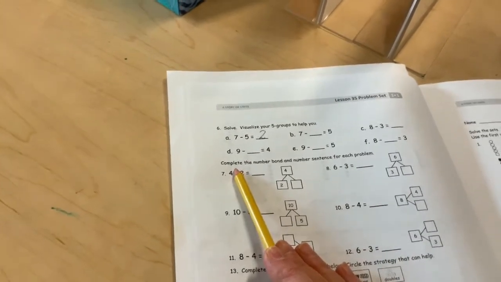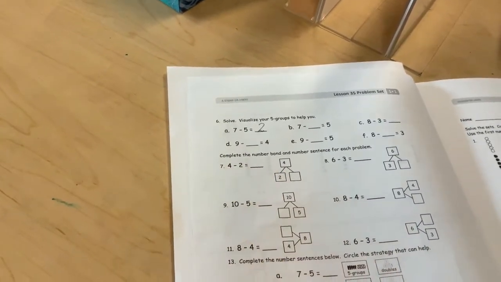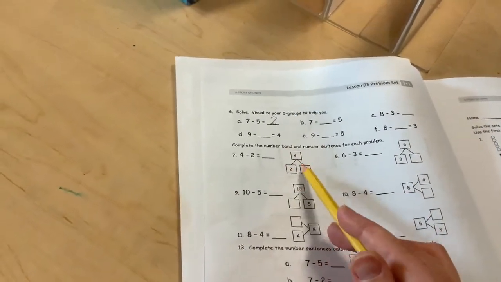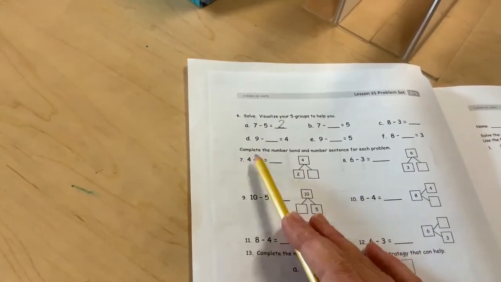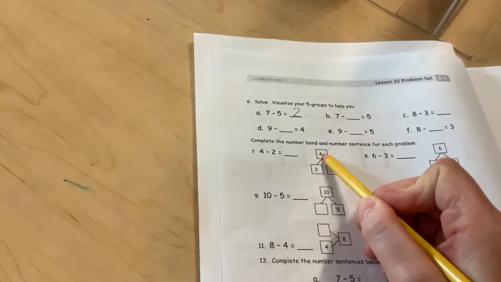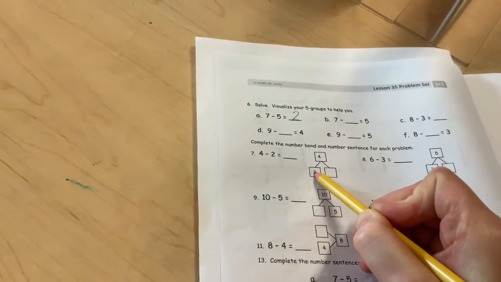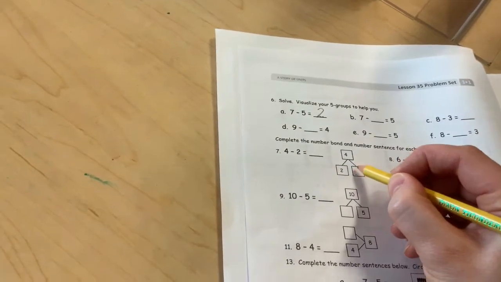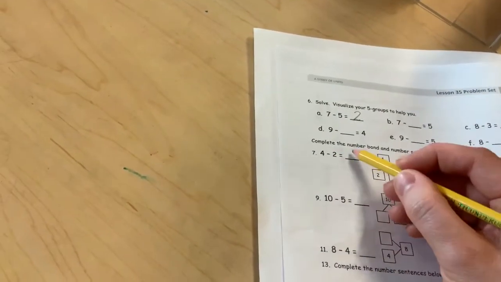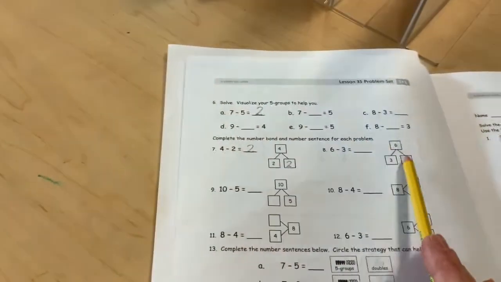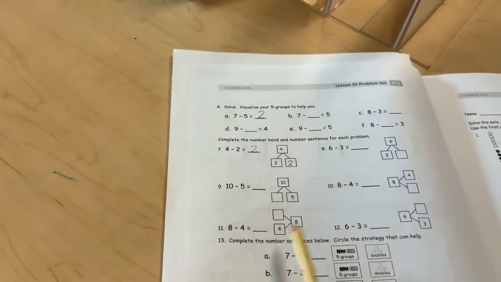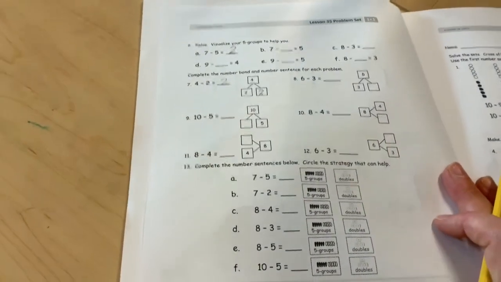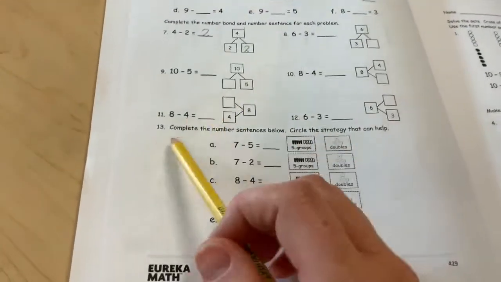For numbers 7 through 12, here are the directions. Complete the number bond and the number sentence for each problem. So for this set, you're going to solve using the number bond and then solve the problem. So 4 minus 2. When I think about 4 as my total, I know that if 2 is one part of 4, well then the other part is 2. So 4 minus 2 must equal 2. So you're going to complete the number bonds and the number sentences for the rest. You can pause the video to solve those problems or keep watching to the end.